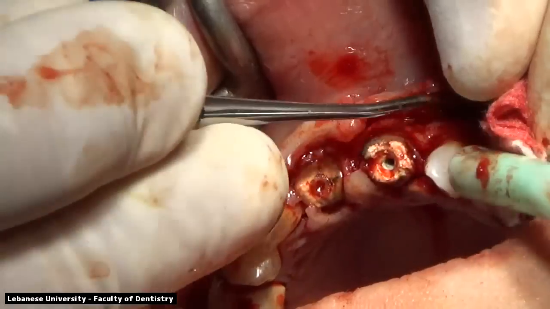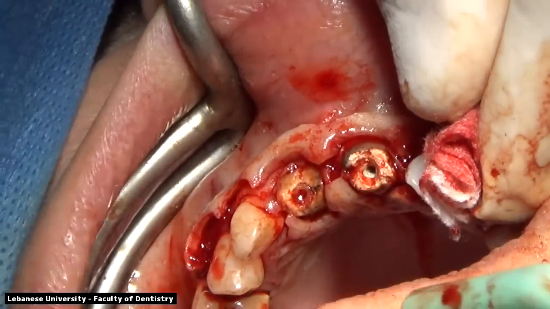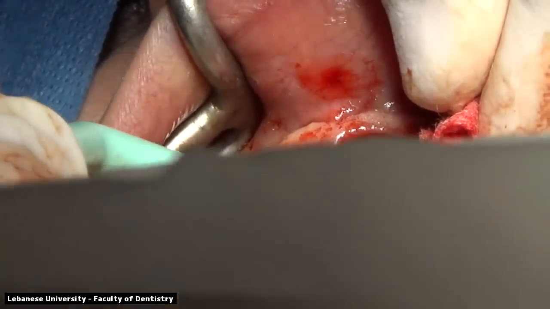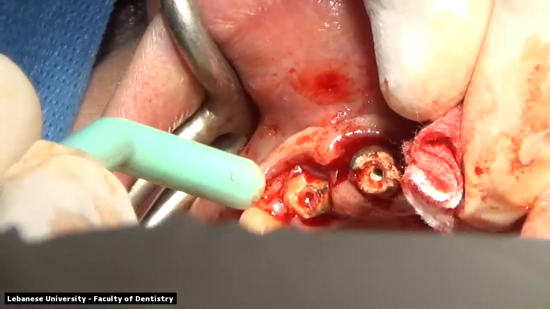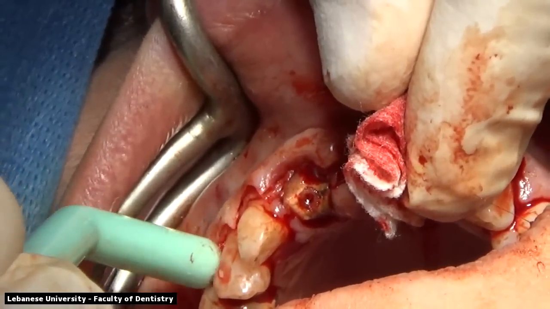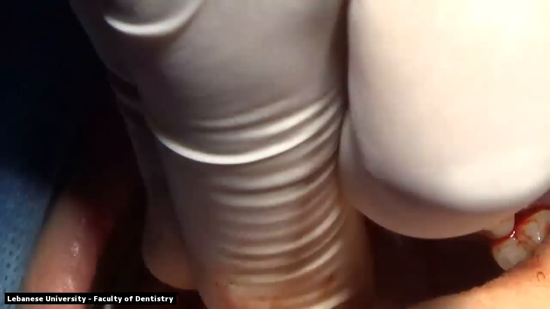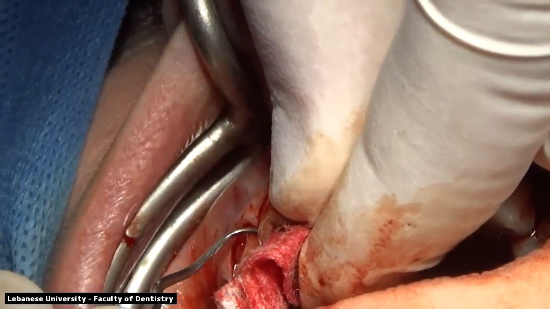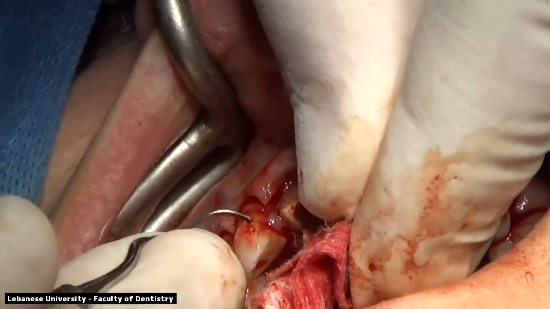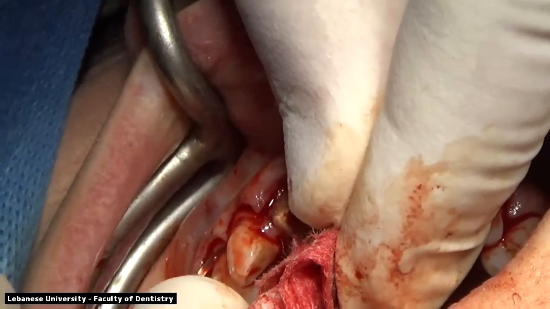The flap has been elevated from both the buccal and the palatal side. We can see the clean periosteal flap elevation, and the bone is clearly evident in this case. There is some bleeding due to the granulation tissue and the fibrous tissue that's present because of the infection and the fracture at the right central incisor.